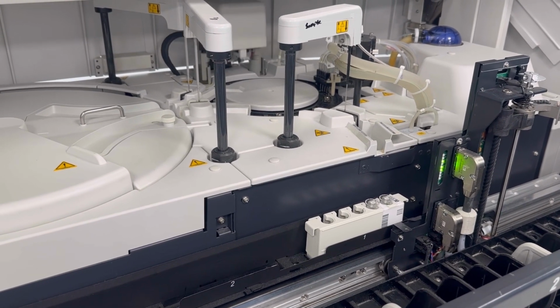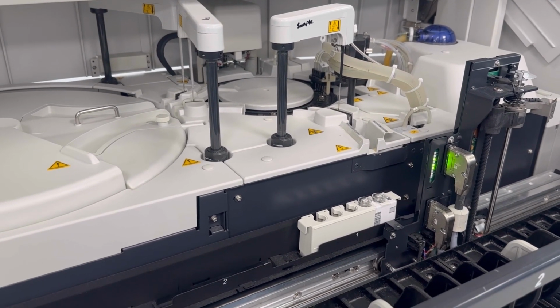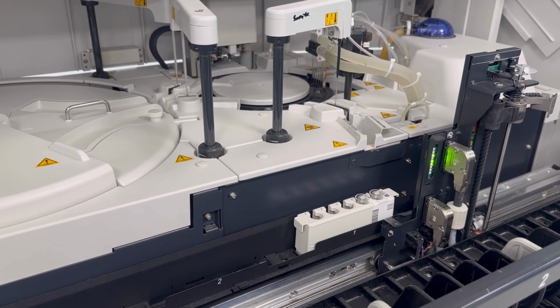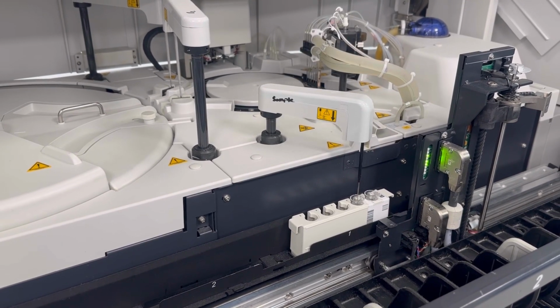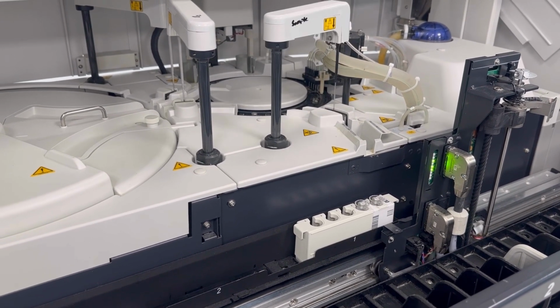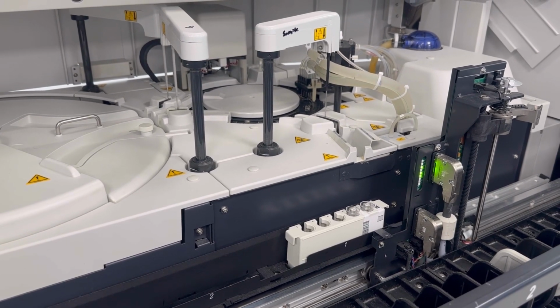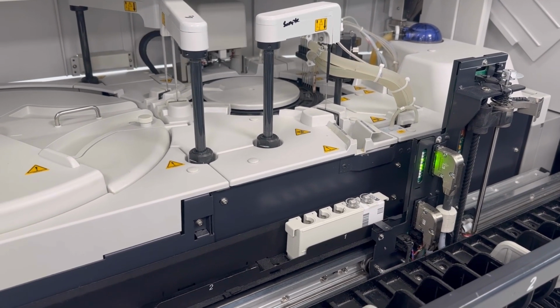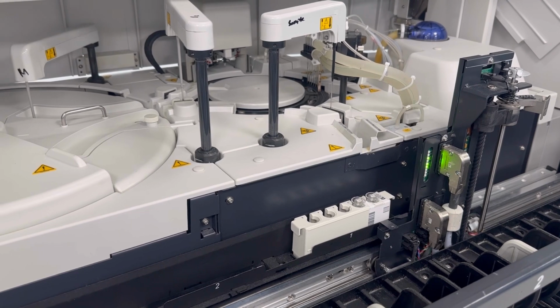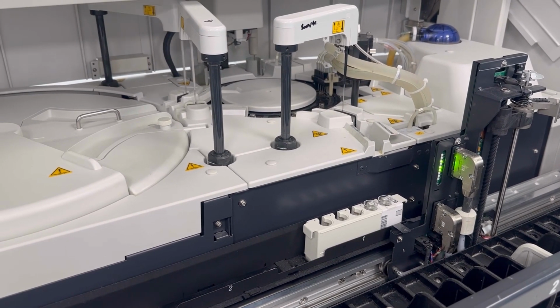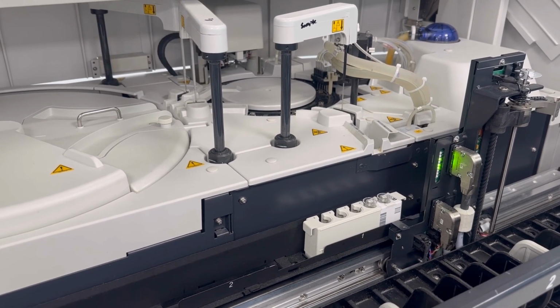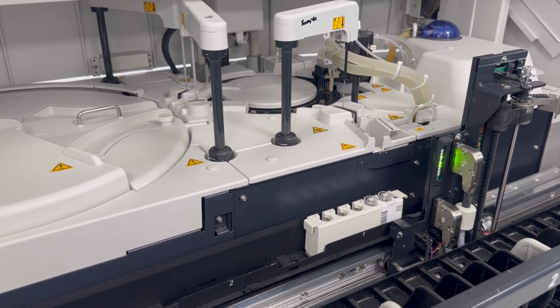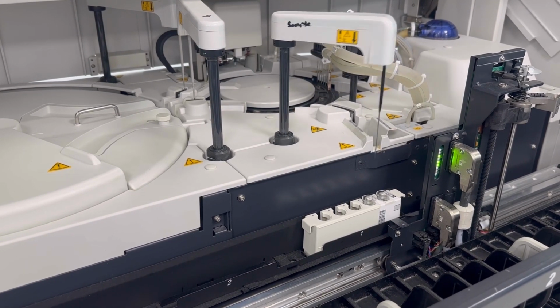So it's better to always check that your serum is clearly visible without any fibrinogen. Otherwise this probe can also get spoiled or destroyed, and the machine can give you a problem if the probe gets harmed, destroyed, or affected by the fibrinogen.